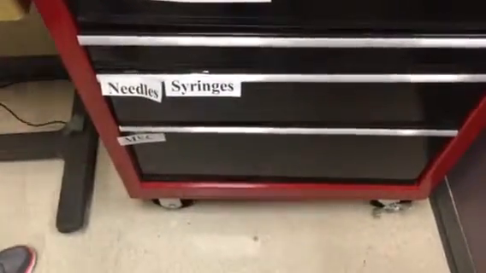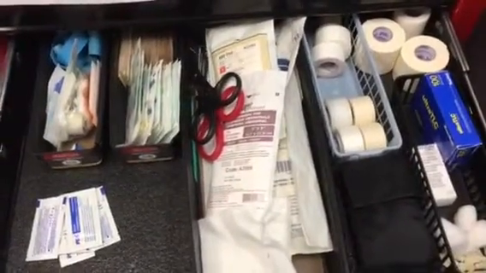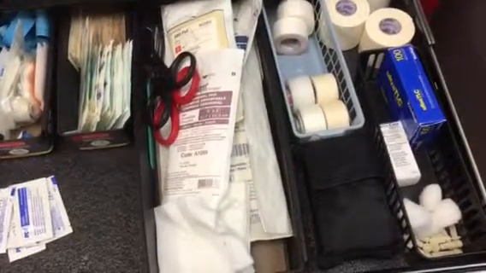All right, the next one is very easy. We kind of call it the dressing changing drawer, and also for the AccuCheck, the monitors are on the side, and also the tape.